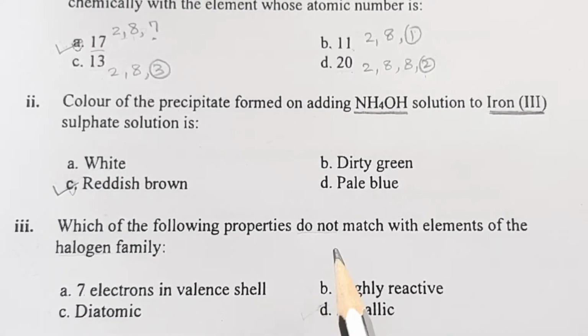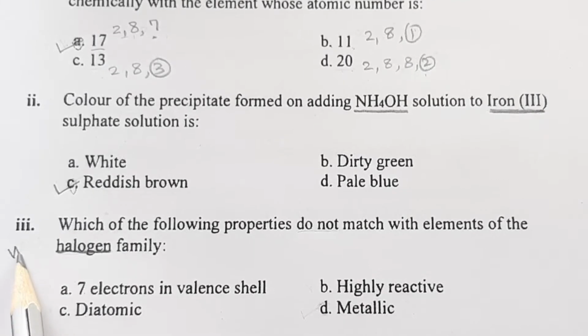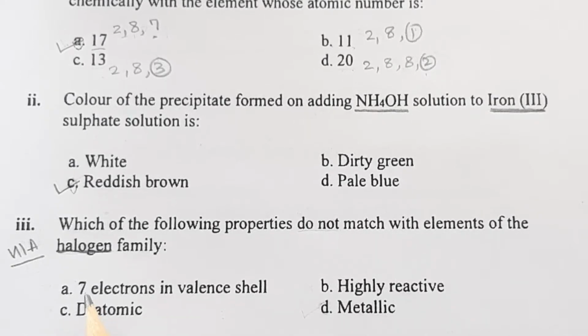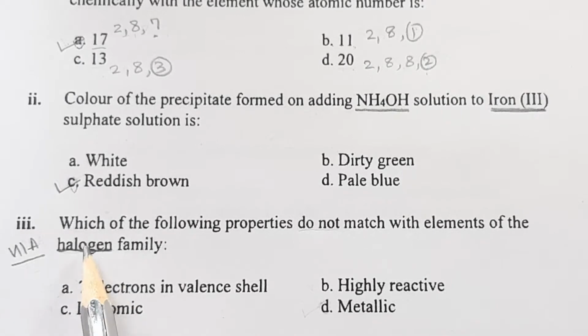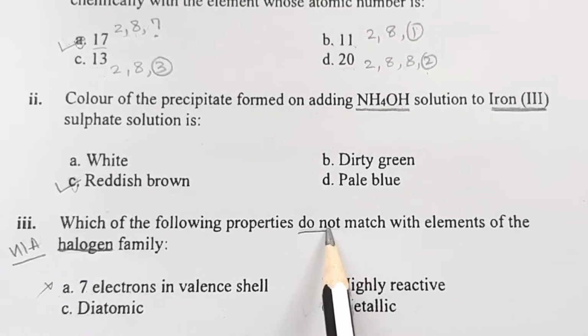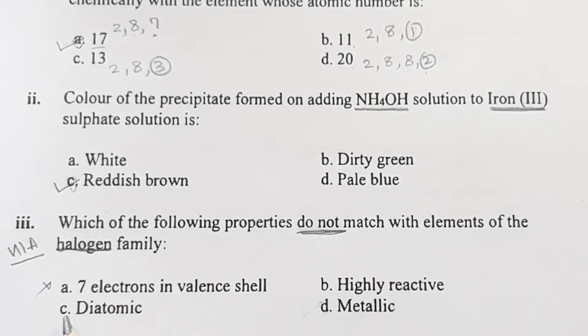Which of the following properties do not match with the elements of the halogen family? Now what is a halogen? Halogen is group 7A or group 17, it will have 7 electrons in the valence shell. So A, 7 electrons in the valence shell, pertains to the halogen family, so we can't take this because we have to find which does not match. Now, is a halogen diatomic?